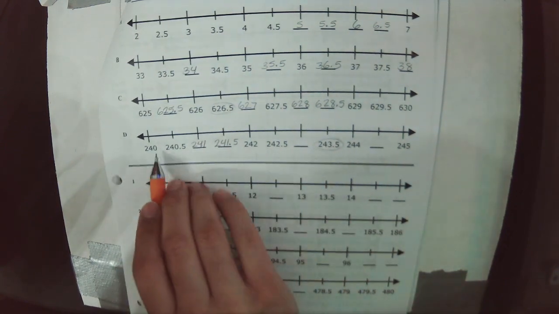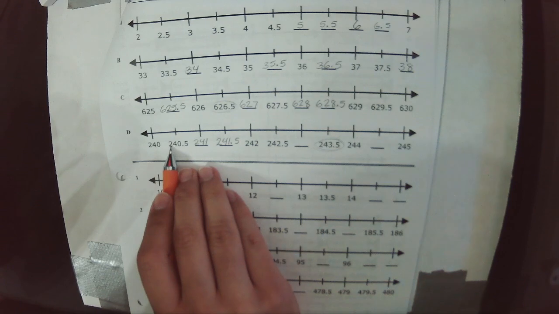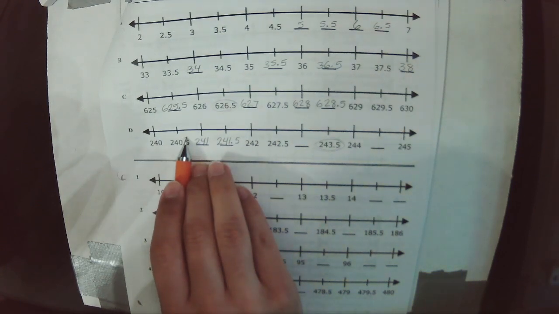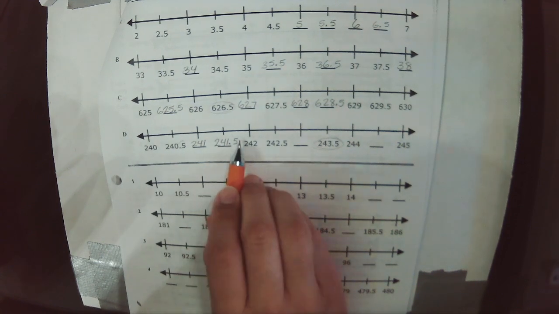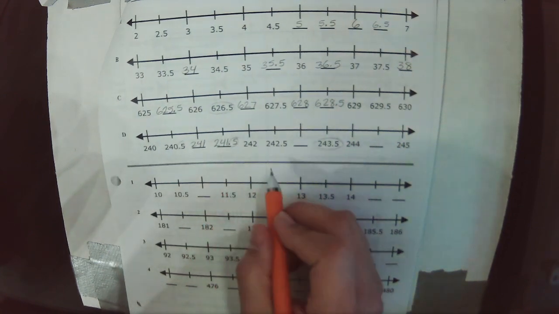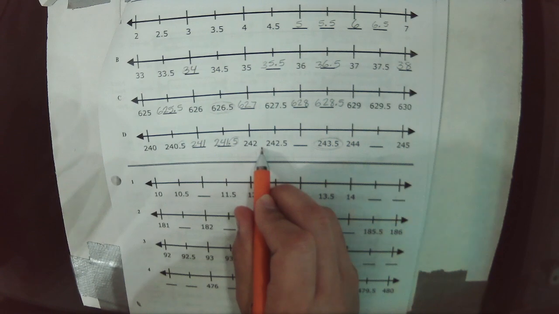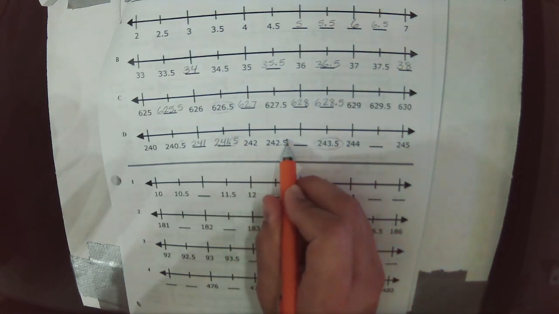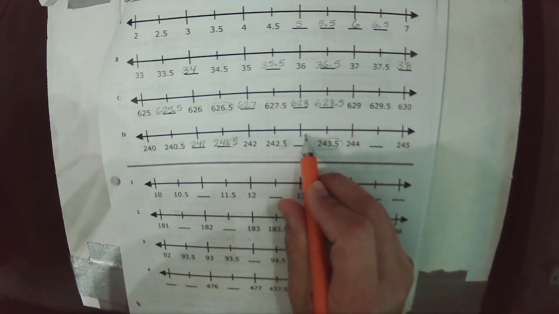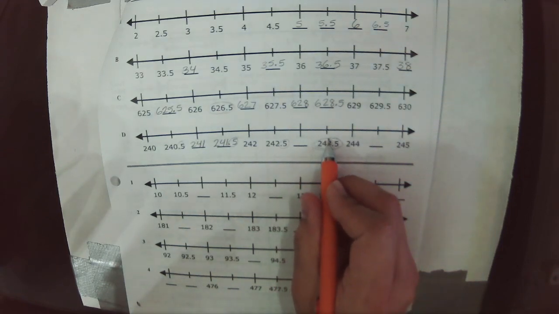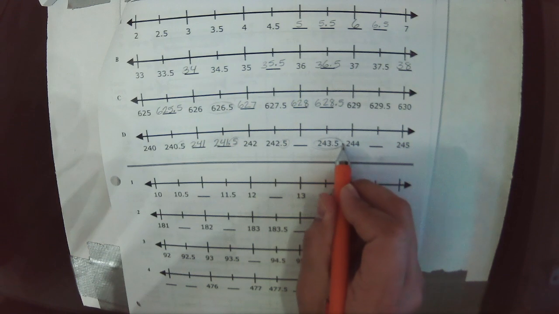Look at what's happening. 240, 240.5, 241, 241.5, 242, 242.5. So what number needs to go in front of 243.5?